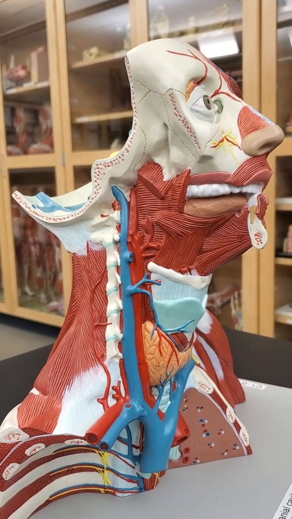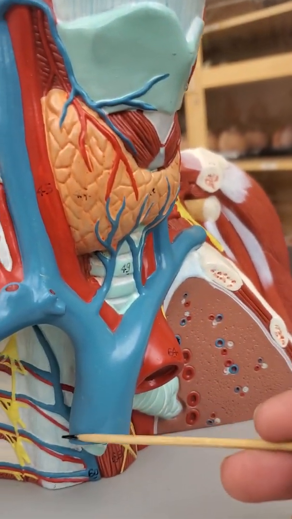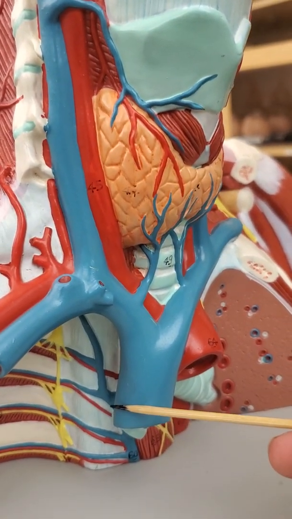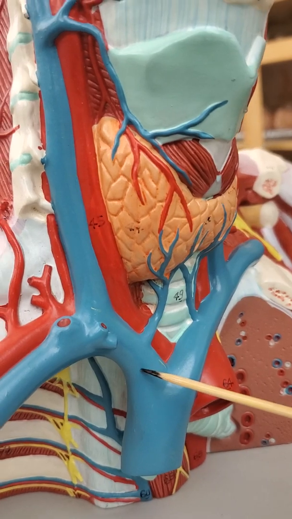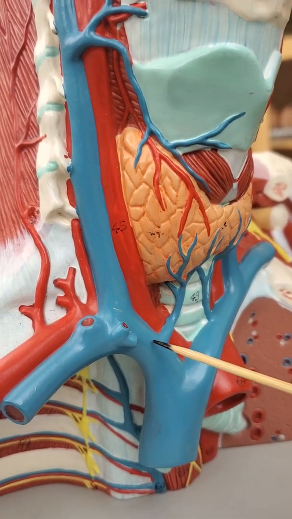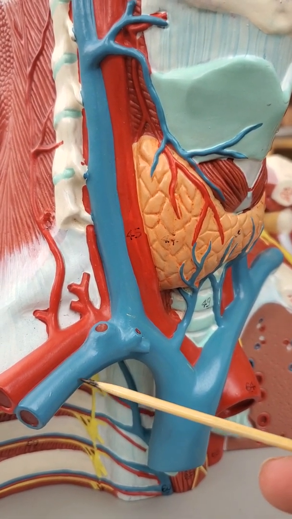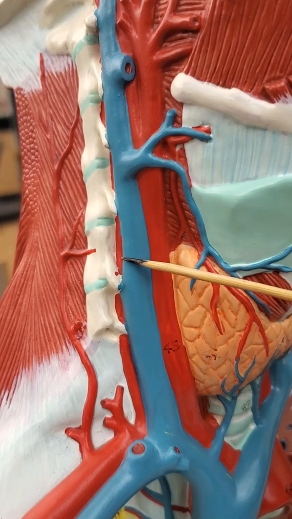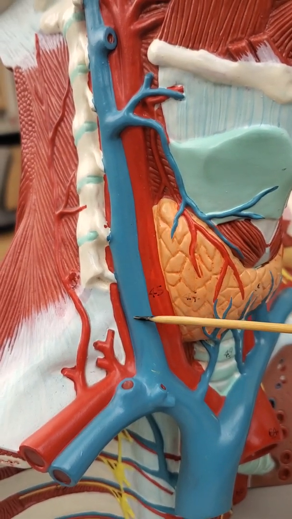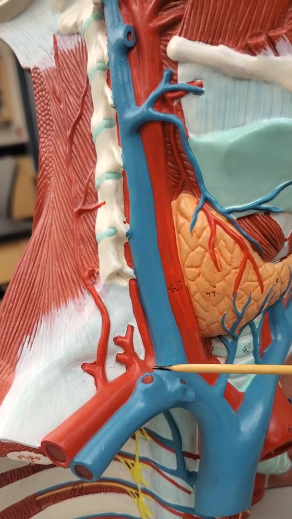All right, let's go over our vessels on this head and neck model. We start down here, where we can see the superior vena cava. And then here is the brachiocephalic vein, and into the brachiocephalic vein would come blood from the upper limbs through this subclavian vein, or from the head through this internal jugular vein. And this right here represents the external jugular vein.